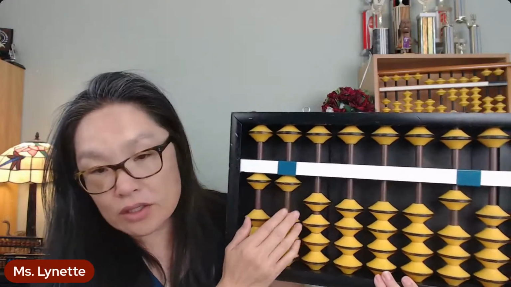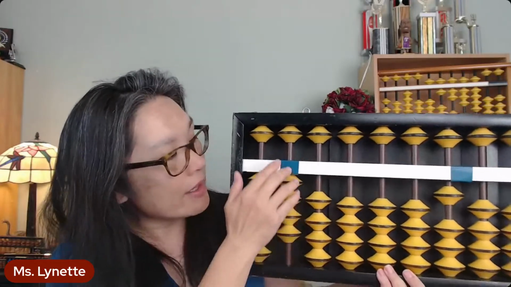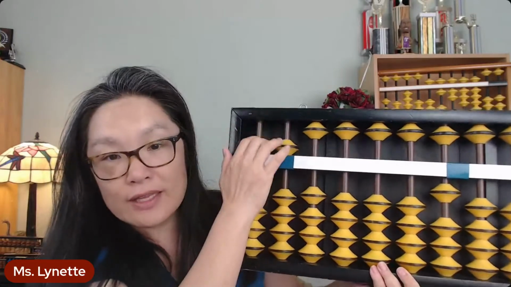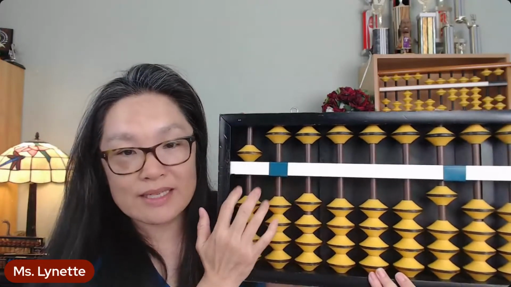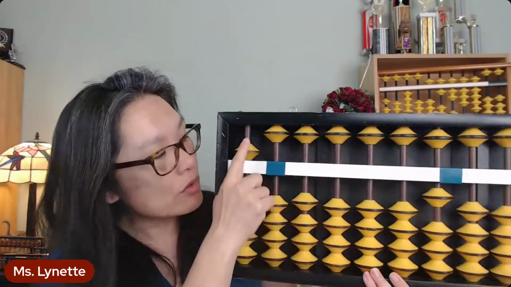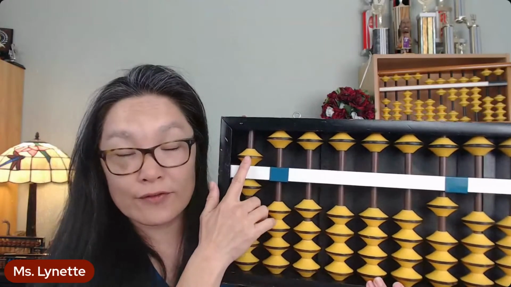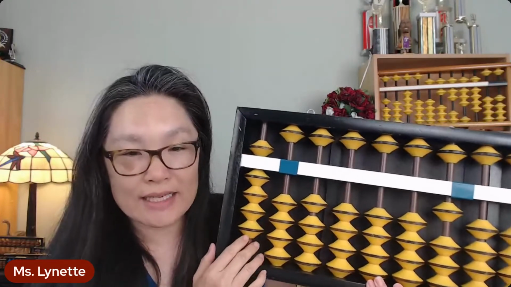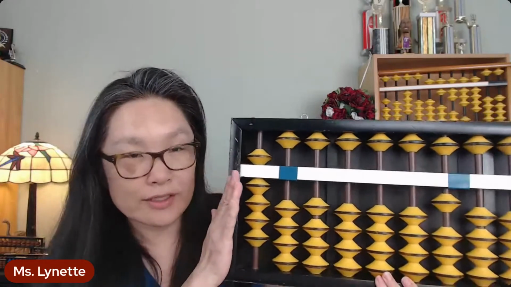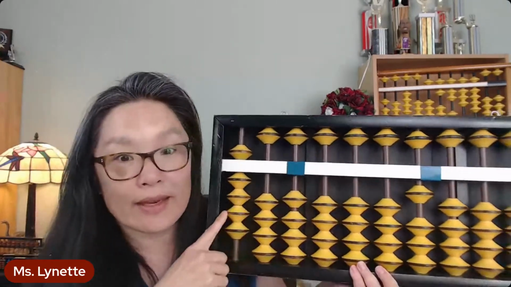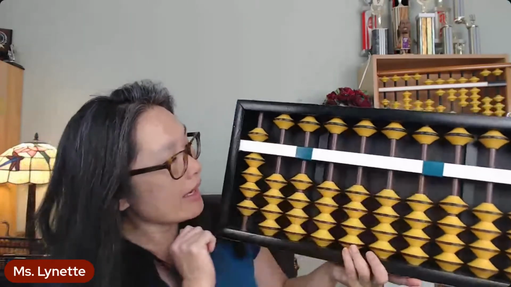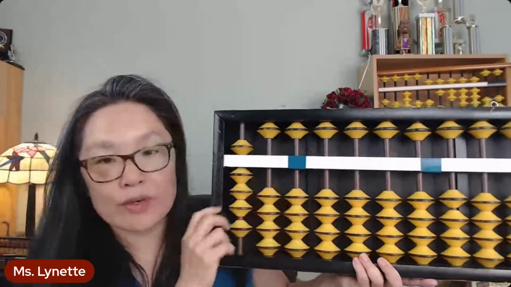So we have 10, 11, 12, 13, 14, and then we have 15. Notice it's kind of the same. If we know that this is the value of 5, this would be 50. How do we know? Because we have our 10s and we have our 0. So we have 10, 20, 50, 60, 70, 80, 90, and because I don't have any more columns, I don't have hundreds. But if I moved it this way, then I'd have 900. That is a little bit about how to read the abacus.